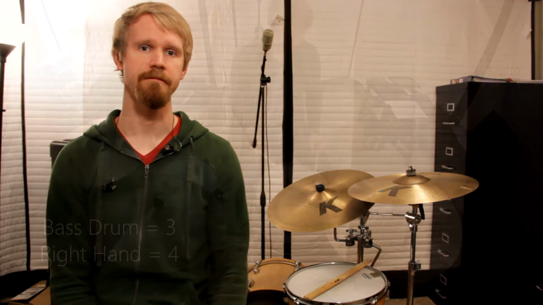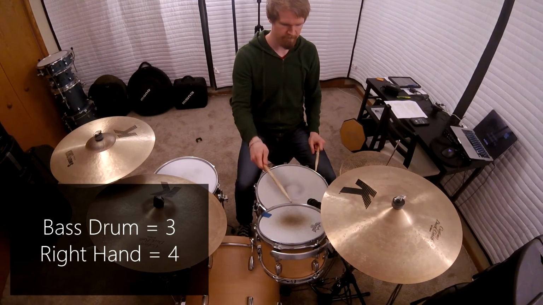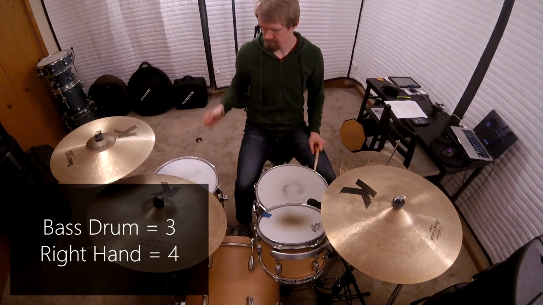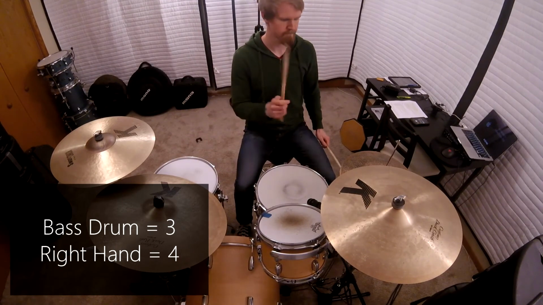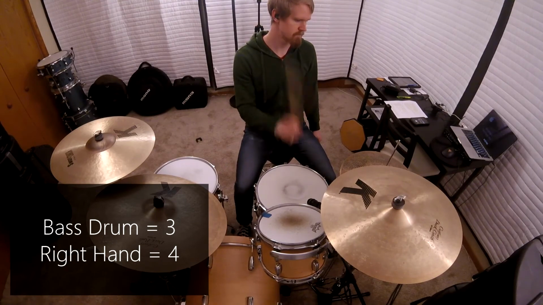Now, play the rhythm of 3 with your bass drum and play the rhythm of 4 with your right hand. And finally, leave the rhythm of 3 on the bass drum and play the rhythm of 4 with your left hand.